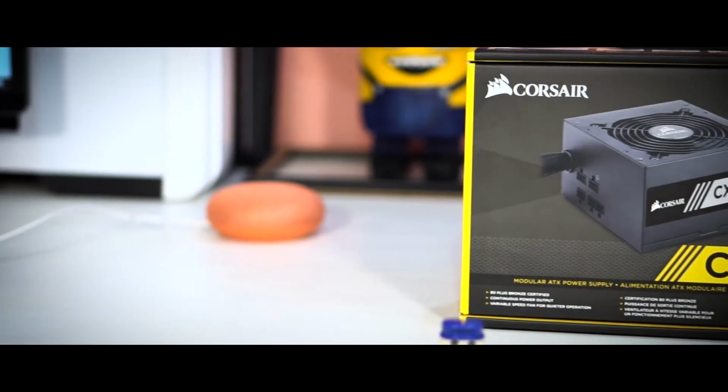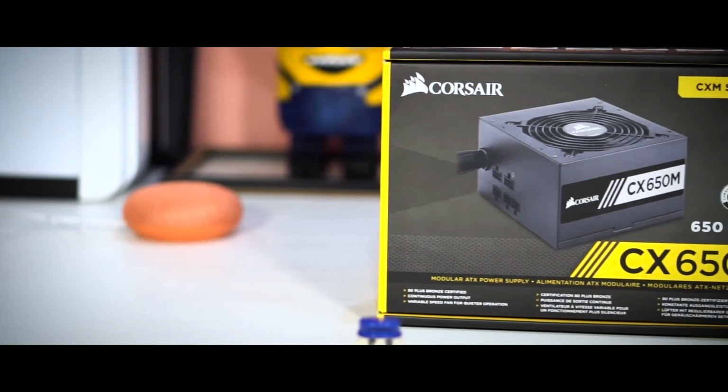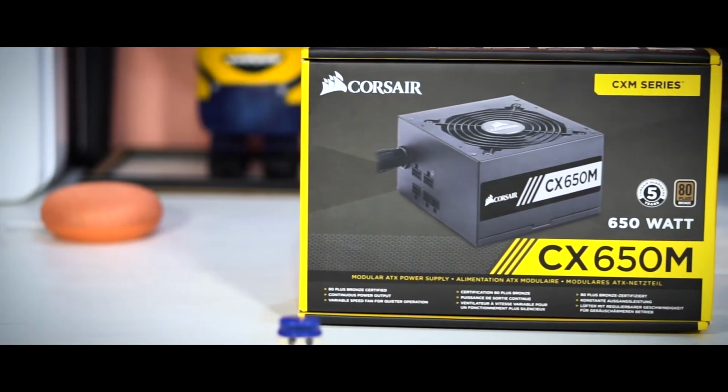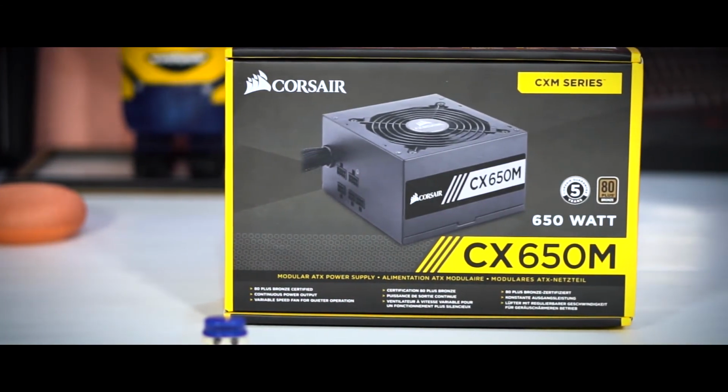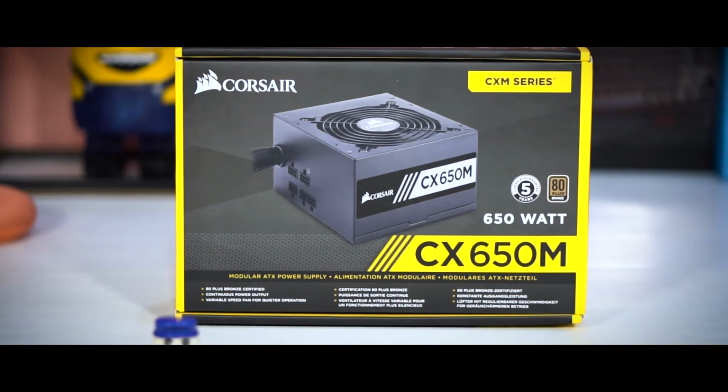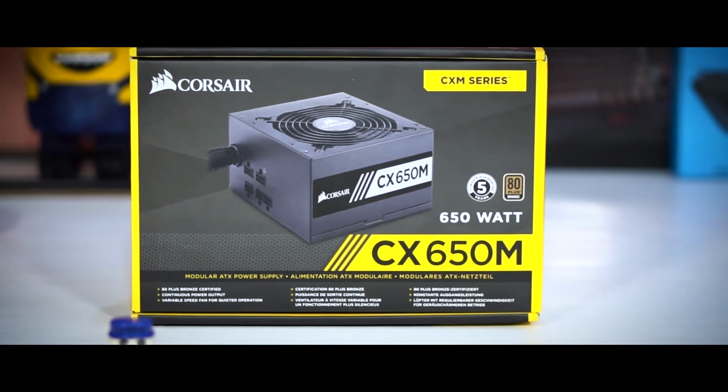But now let's talk about what components we will be using in our PC build. First is the power supply. We'll be using Corsair 650 watt semi-modular bronze certified power supply, and I chose this after proper research, and I'm sure it will take care of all my components.